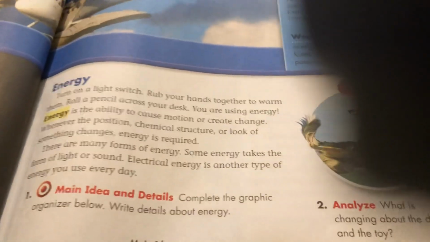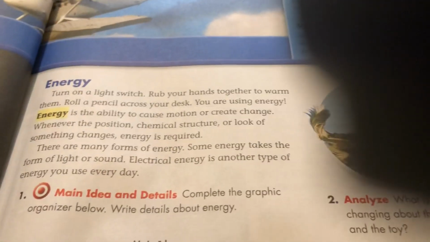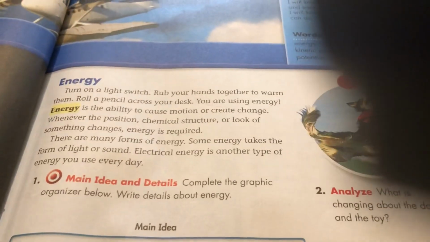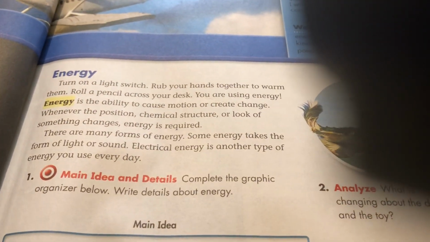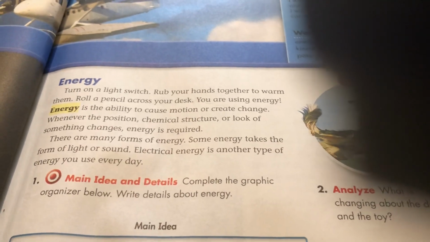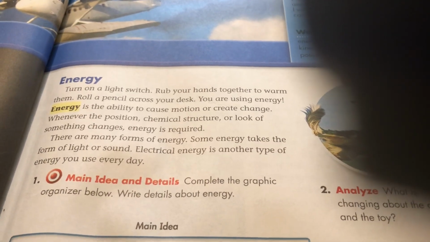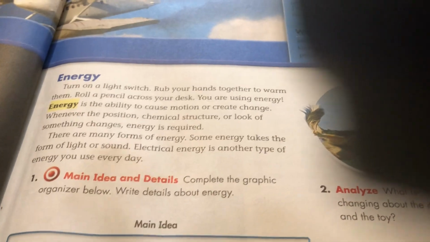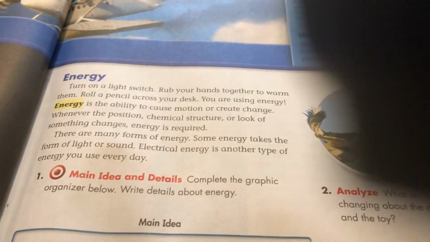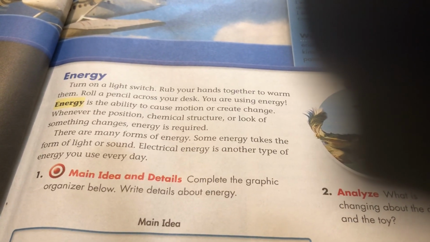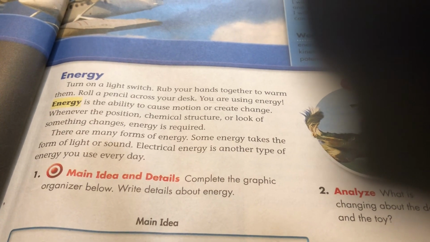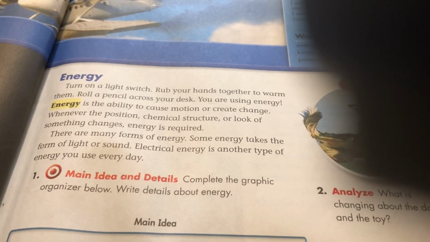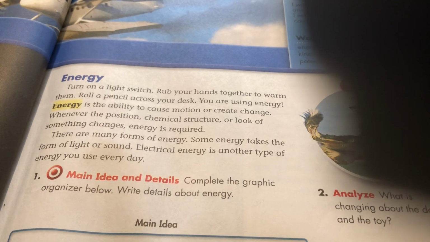Okay, so today we're going to be learning about energy. Energy is the ability to do work. Turn on a light switch, rub your hands together to warm them, roll a pencil across your desk. You are using energy. Energy is the ability to cause motion or create change. Whenever the position, chemical structure, or look of something changes, energy is required.